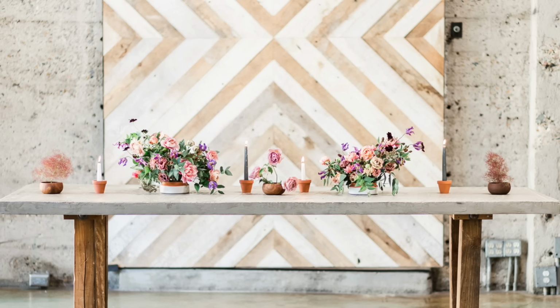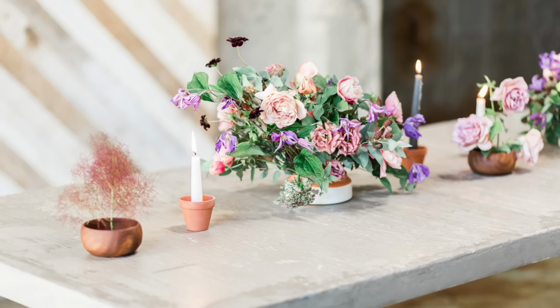So this is great for long tables. I wouldn't recommend this for round tables. This wouldn't really work out so well. You could do the first example that I showed, the single centerpiece with taper candles. That could fit into a round table, but this one here is going to be suitable for long tables. So that is what this is. This is going to be the most expensive of the 3 that I've just shown.